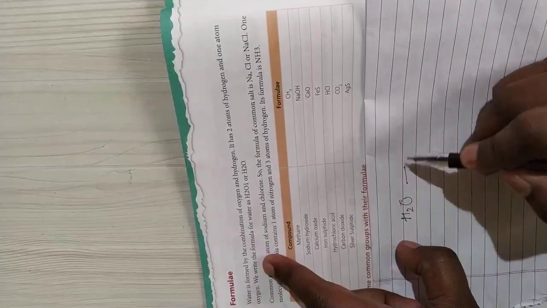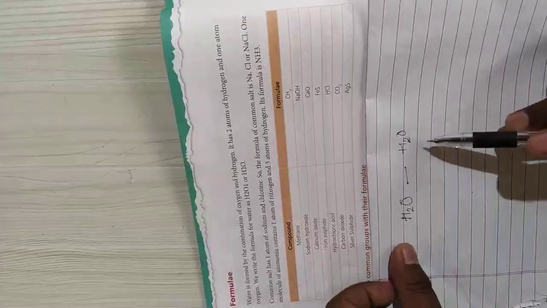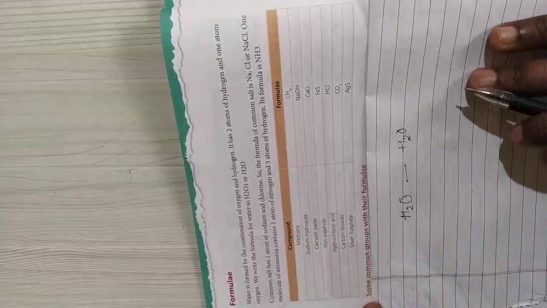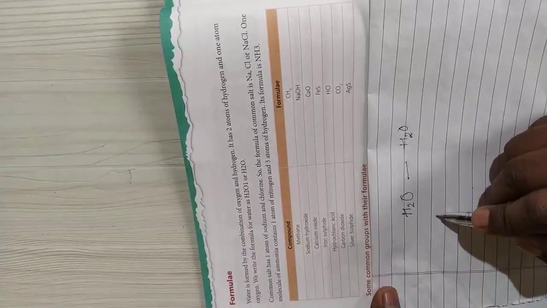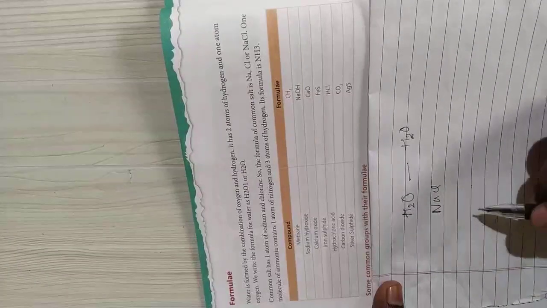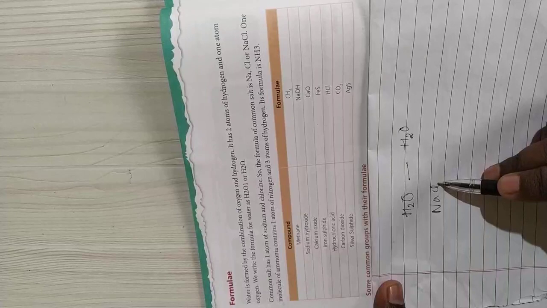For water, the formula will be H2O, because two atoms of hydrogen combine with one atom of oxygen. Now common salt, that is sodium chloride, which we eat, is NaCl. So one atom of sodium combines with one atom of chlorine.